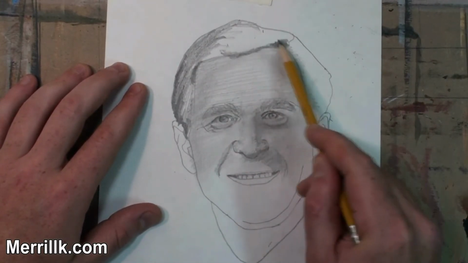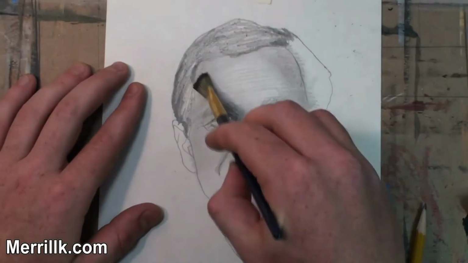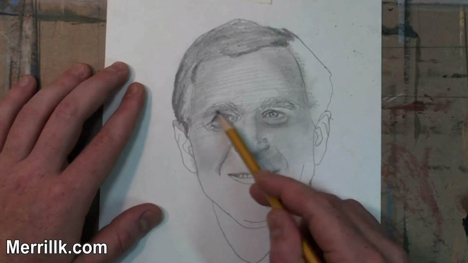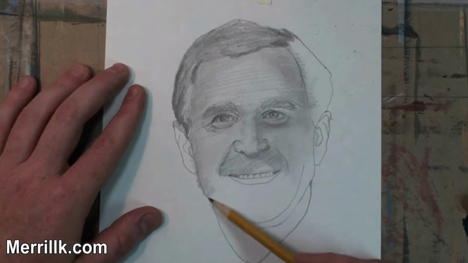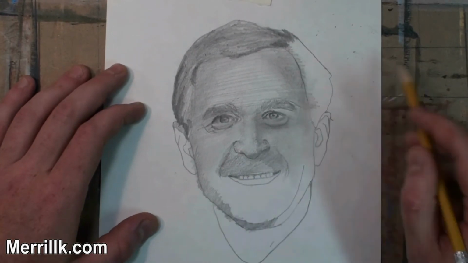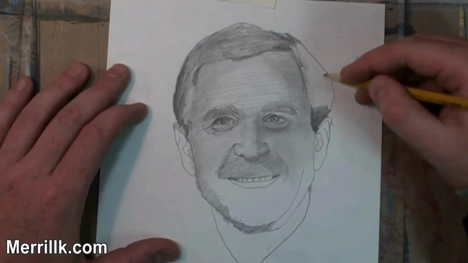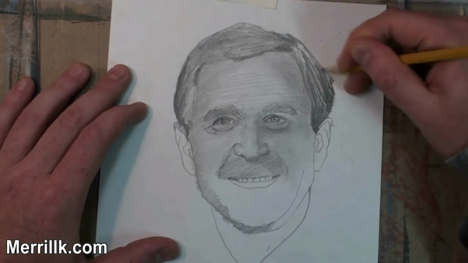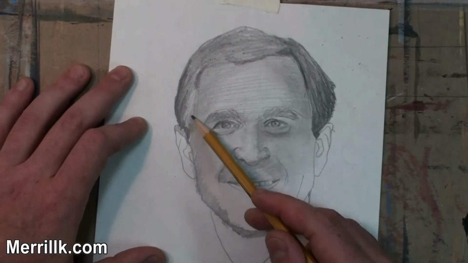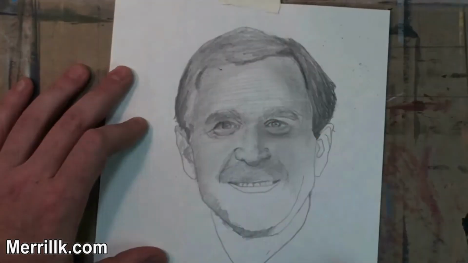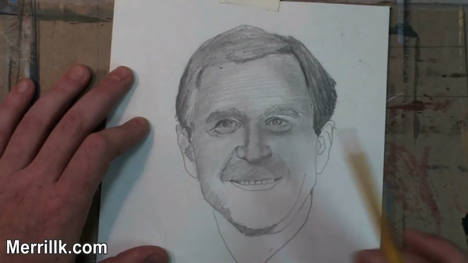President Bush is in his 60s right now, and I think he was late 50s, early 60s when this picture was taken. His hairline is not going to be as strong as somebody, say, in their teens or in their 20s. Even if you maintain a full head of hair, you have thinner hair as you get older.